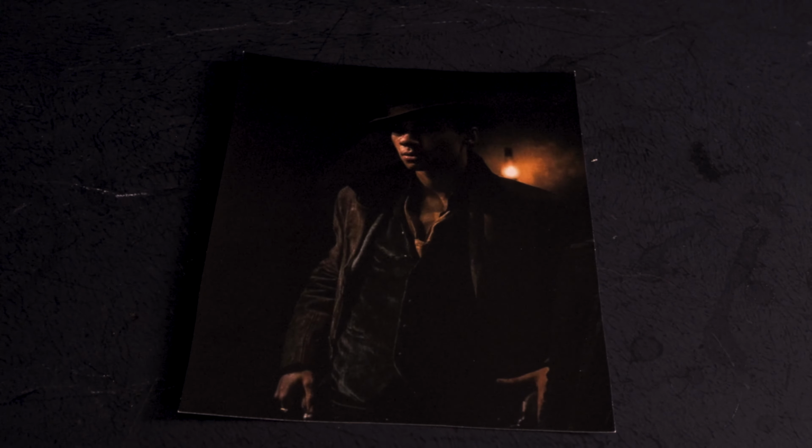This is candidate number 2. I'm not sure how well you can see that, but for this we're going to look at Jesper from the TV show Shadow and Bone.